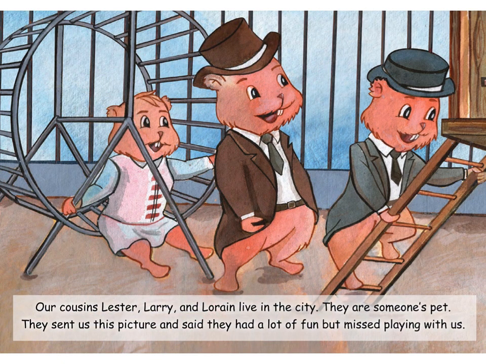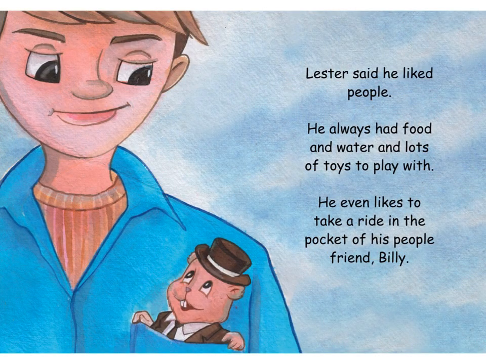Our cousins Lester, Larry, and Lorraine live in the city. They are someone's pet. They sent us this picture and said they had a lot of fun, but missed playing with us. Lester said he liked people. He always had food and water and lots of toys to play with. He even likes to take a ride in the pocket of his people friend, Billy.